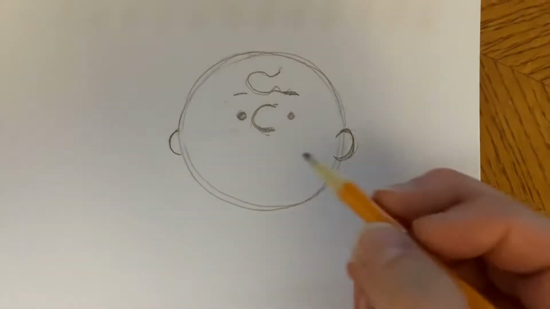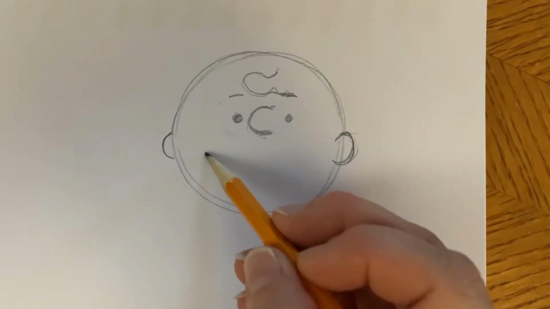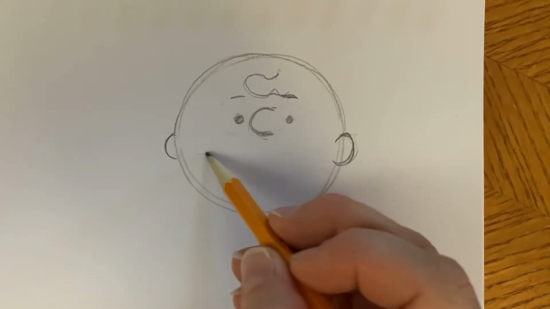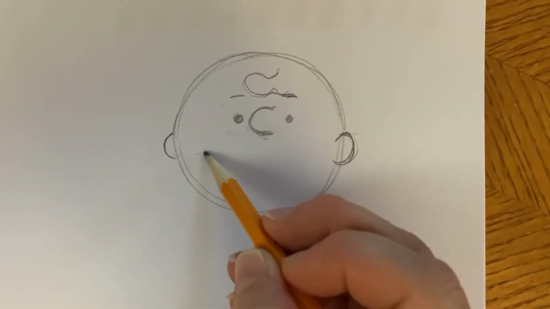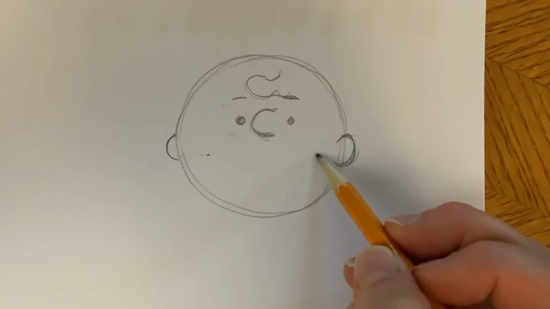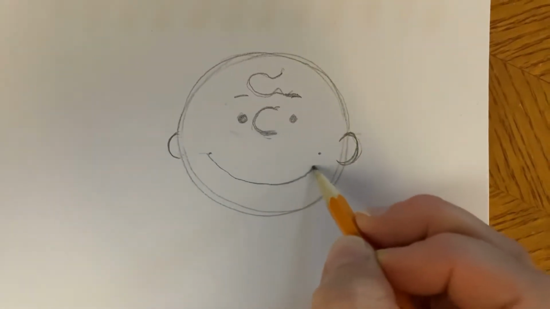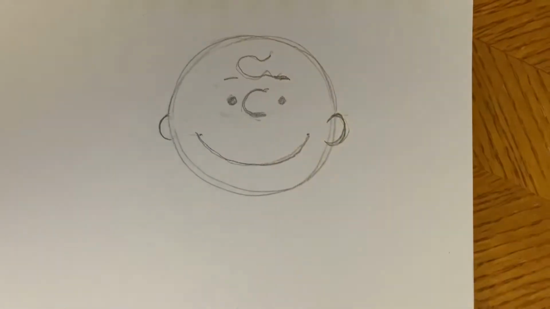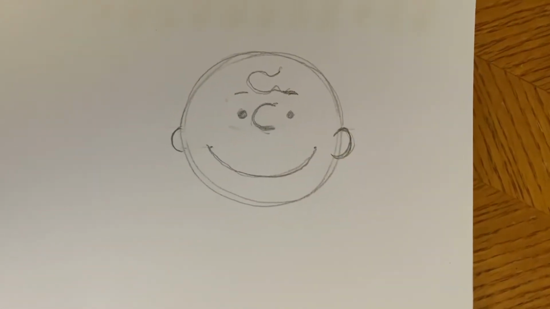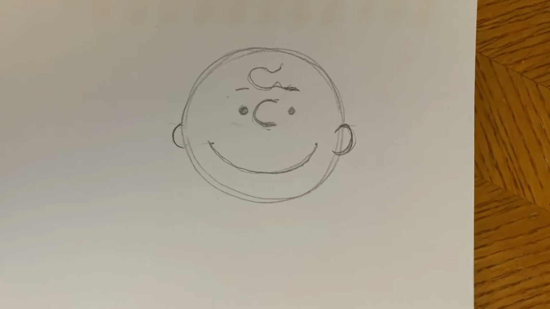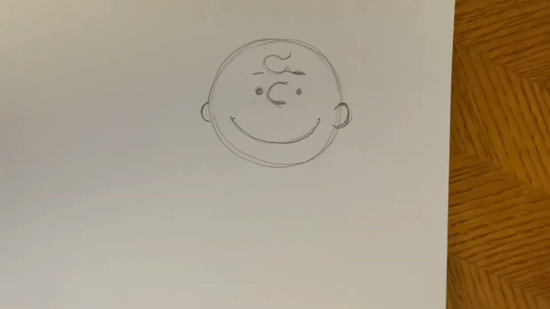Okay, and then let's give him a big smile. So I would start it right about at the bottom of the ear and end it over here at the bottom of the ear. So just a big smile like that. Okay, if you need to pause the video, you can pause the video. Otherwise, we're going to start on the rest of his body.